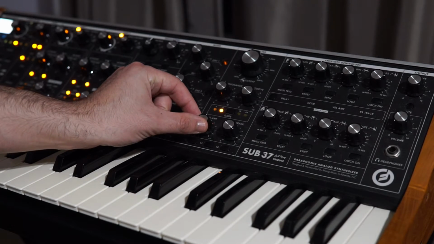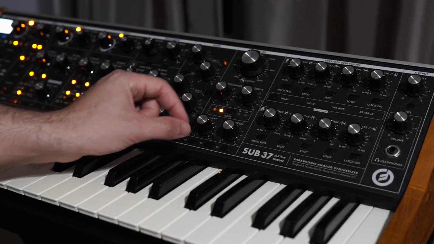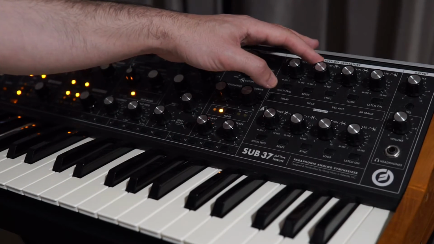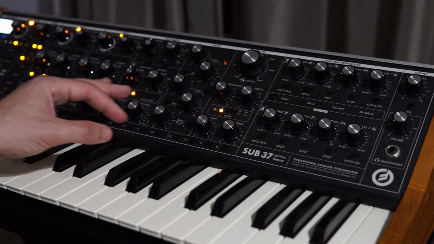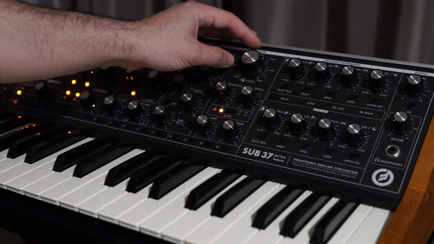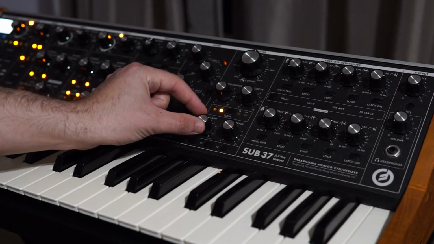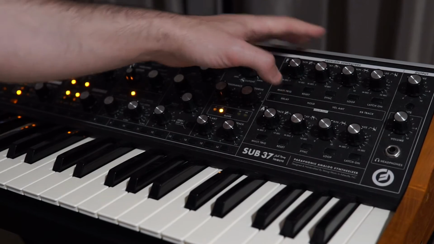And we can also introduce the envelope here on a very short decay, which is good. At a high resonance setting, we can have it just create a little click. If we bring the intensity down a little bit, we can open up the decay, still get a very nice sound.